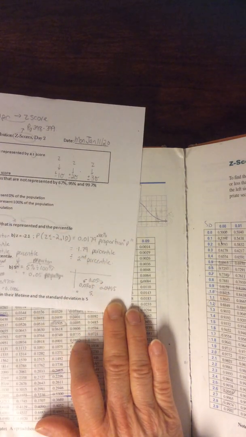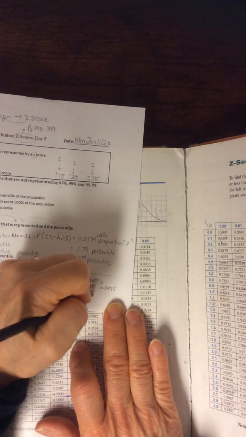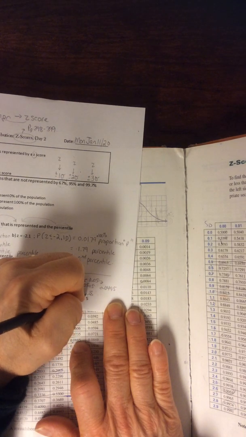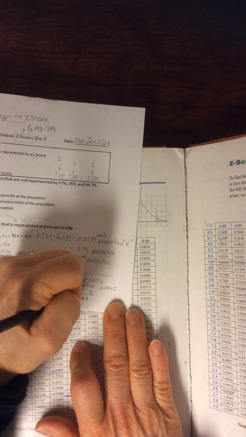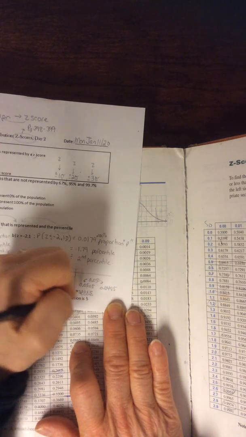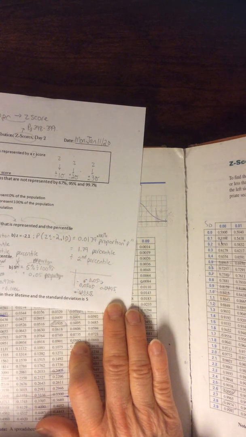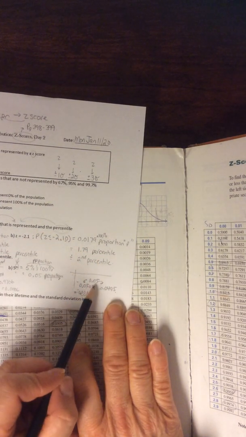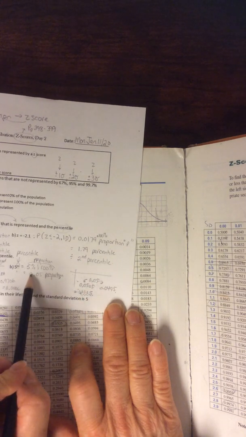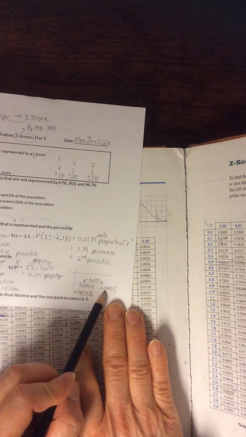So there's where it starts, and then 1, 2, 3, 4 places, and then put zeros as placeholders. So it's negative 0.0005.